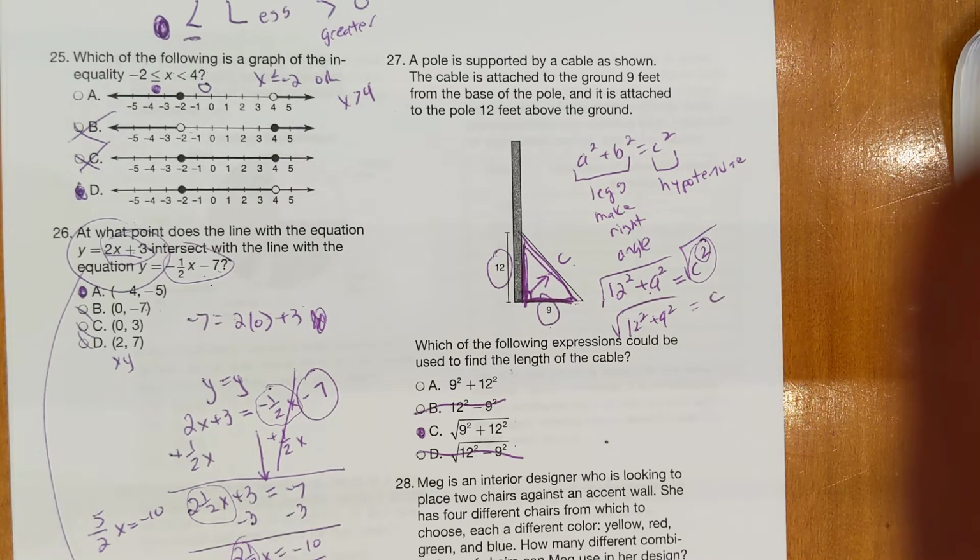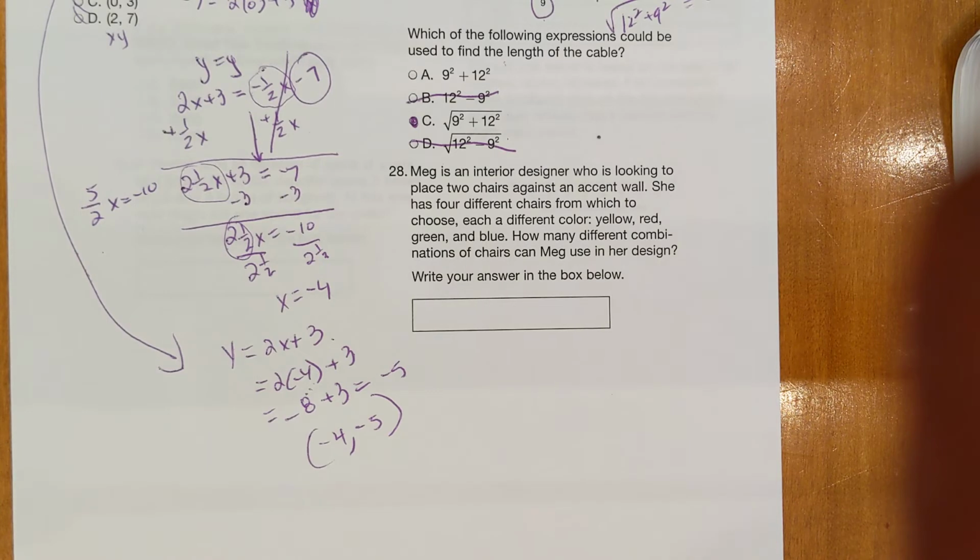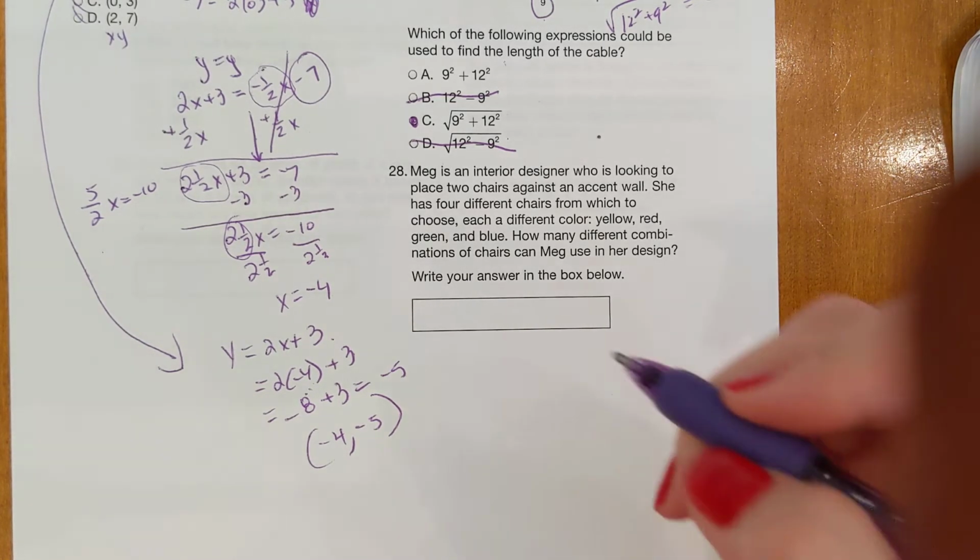All right, number 28. Meg is an interior designer who is looking to place 2 chairs against an accent wall. She has 4 different chairs from which to choose, each a different color: yellow, red, green, and blue. How many different combinations of chairs can Meg use in her design? Write your answer in the box below. Again, you need to try it. Put a number down. Hit pause if you need to. Okay, you wanted to have 6.